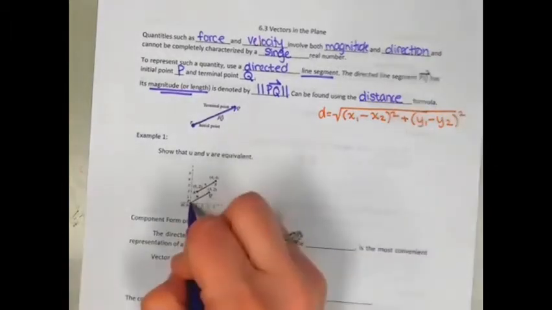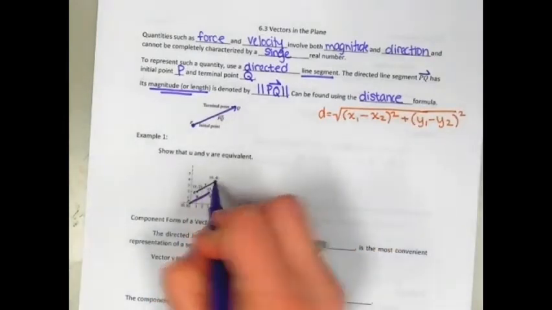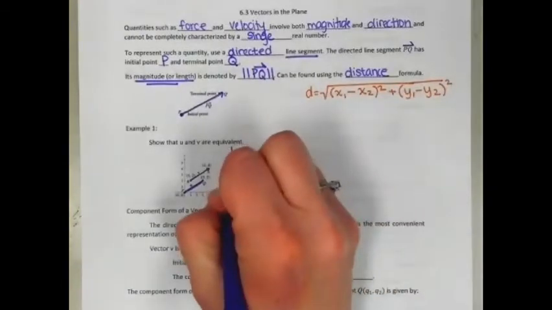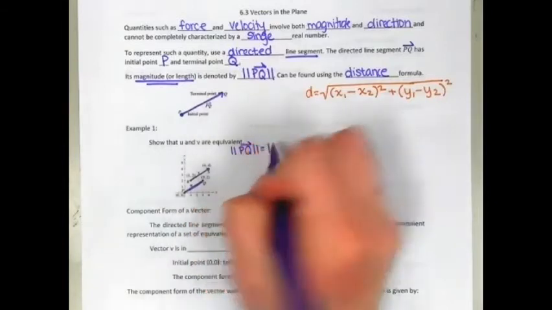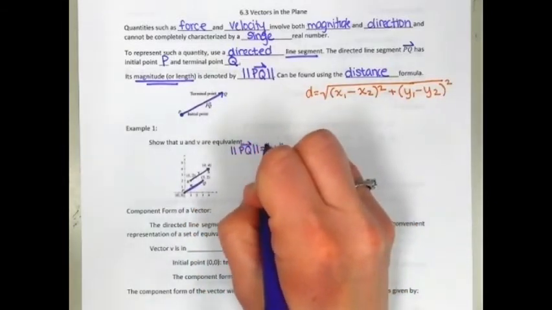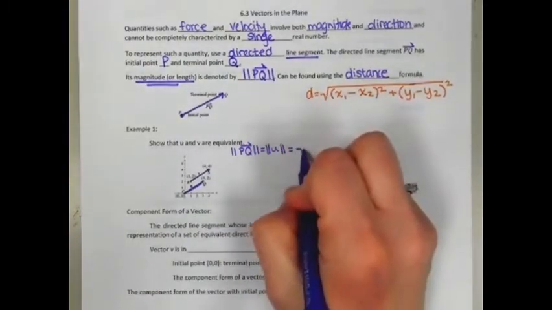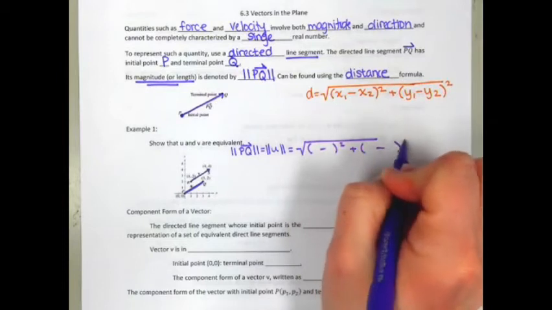Okay. So now show that vector U and vector V are equivalent. So is PQ, which is U, equal to RS, which is vector V? To be able to find if they're equivalent, we have to know if their magnitude is equal. And can we find the magnitude of those two? Yeah. So let's go ahead and find the magnitude of, let's do PQ first, which is vector U. All right. So we're going to find the distance of that. When I'm looking at P and Q here, we're going to find our distance.